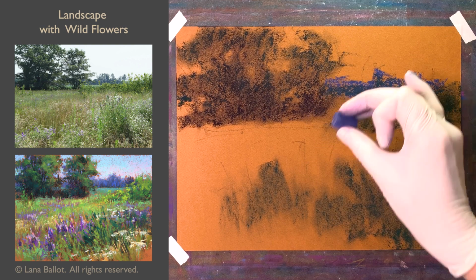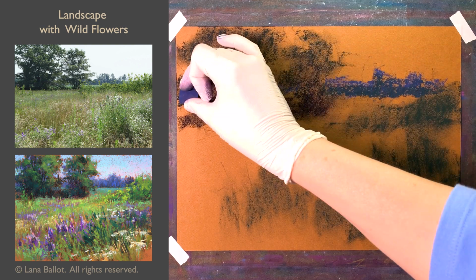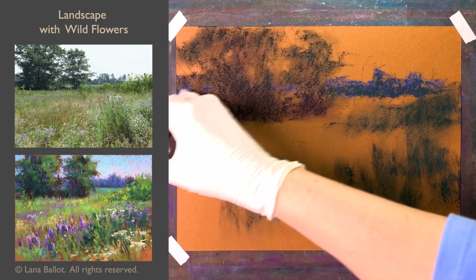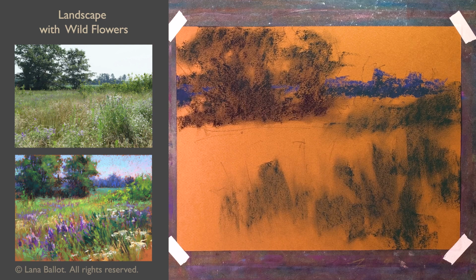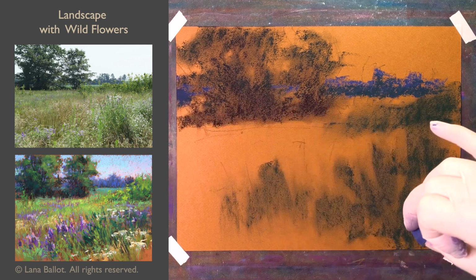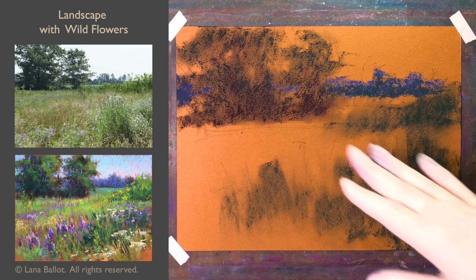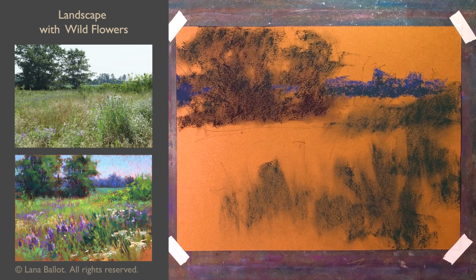Let's add a little bit of that blue showing through the branches here so that we have consistency. And if it's a little off, that's okay, because I'm going to modify it. It would be probably a good idea to even right now add the sky.